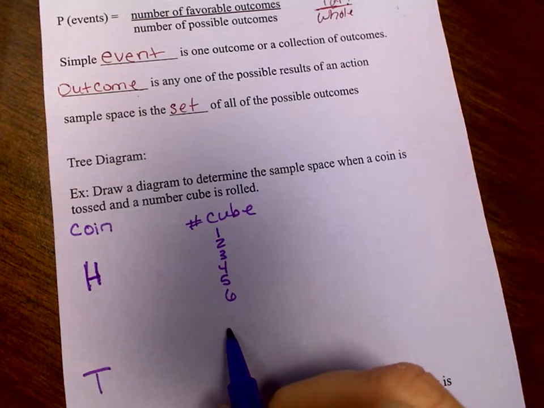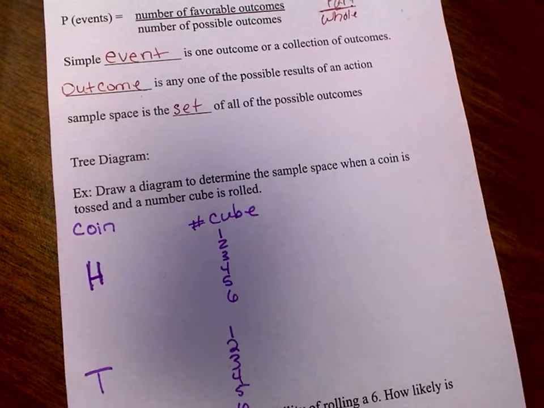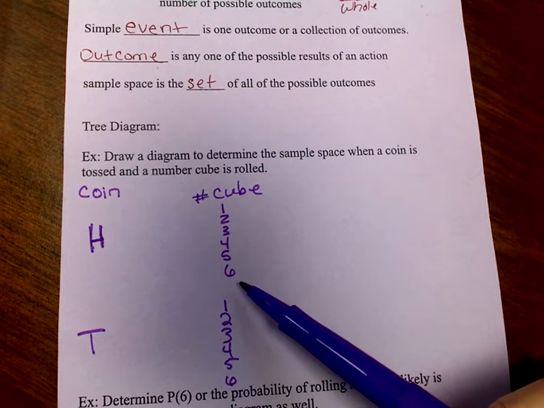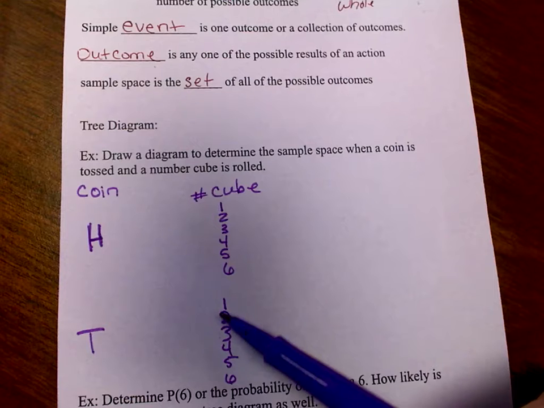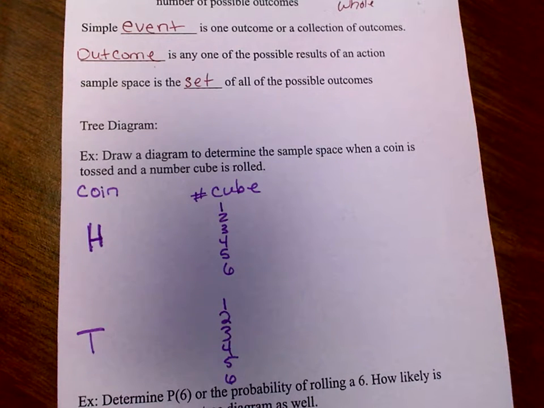Okay, so I'm going to list it twice because it has a chance of landing on heads and one of these 6. It has a chance of landing on tails and one of these 6 numbers. Okay, so out of this example, you have these possibilities.